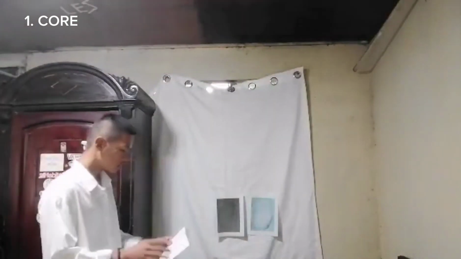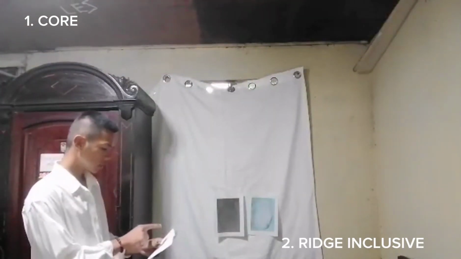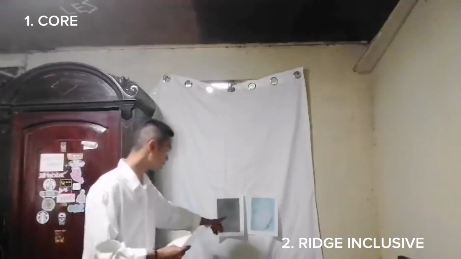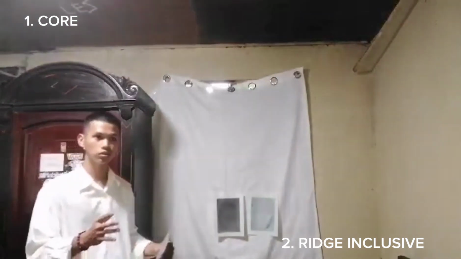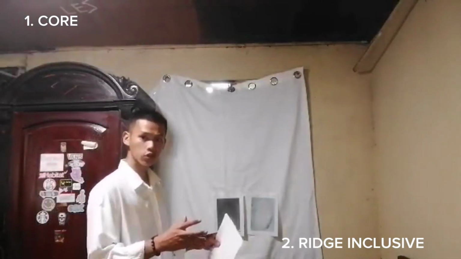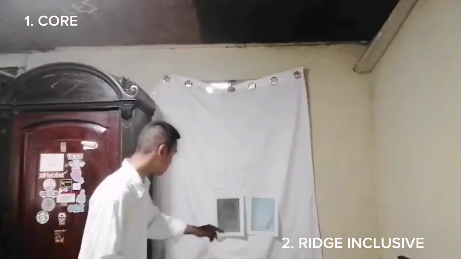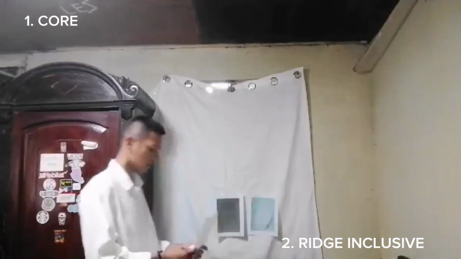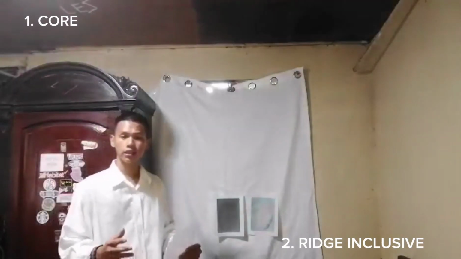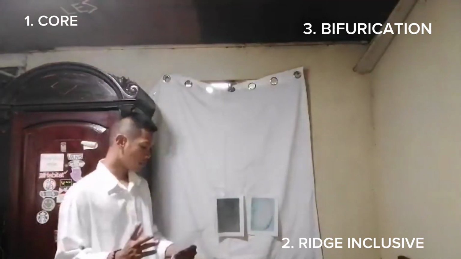And then next, the ridge enclosing. Second is the ridge enclosing. The ridge enclosing is a ridge divided into two forms that rejoin again. This is the ridge enclosing. Next is number 3, the bifurcation.